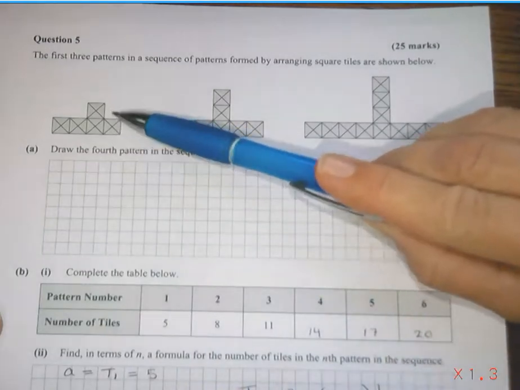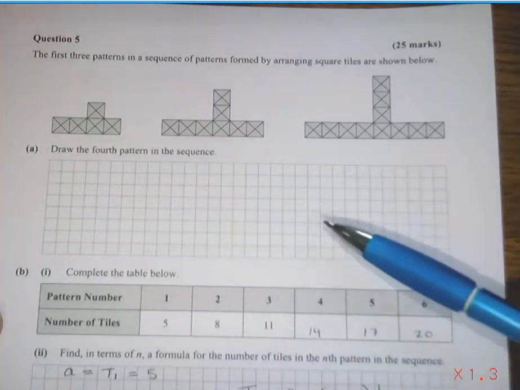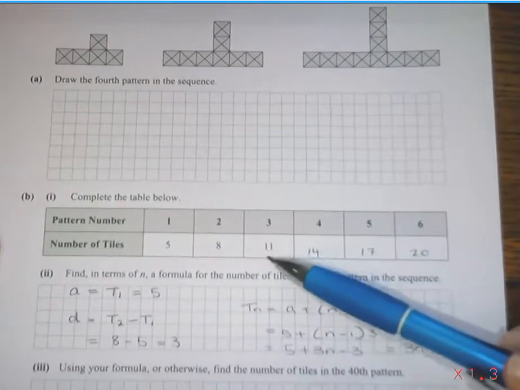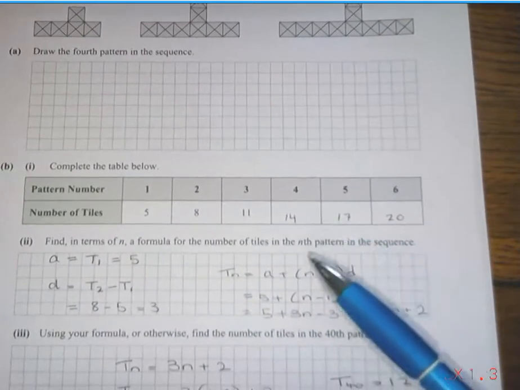And going up, it had 2, it had 3, it had 4. So you're going to draw 5. Okay? And you draw it in here using rulers. Part B says complete the table. So after you have drawn it, you count your boxes.